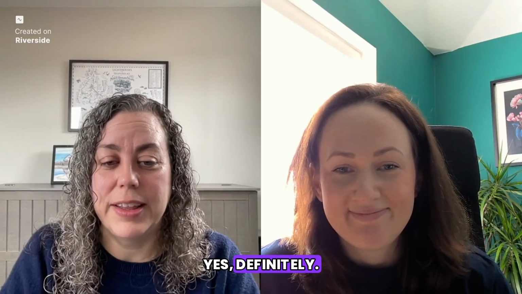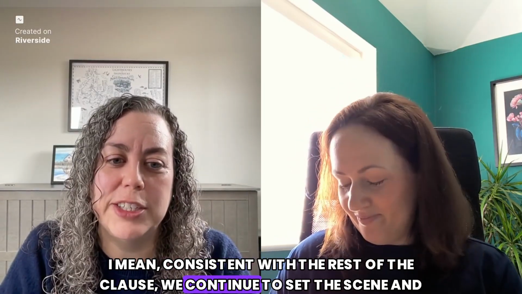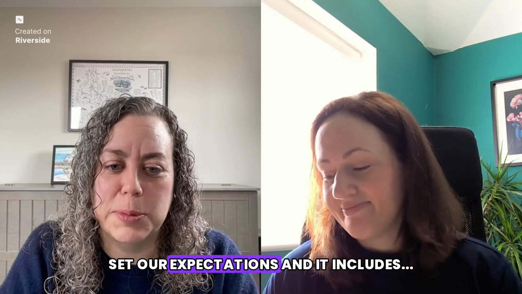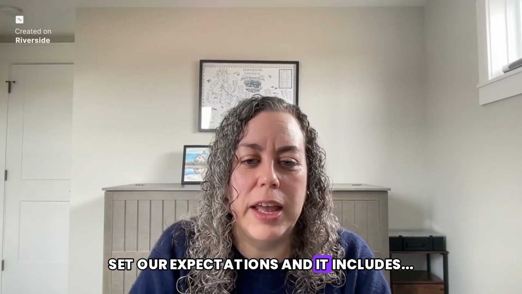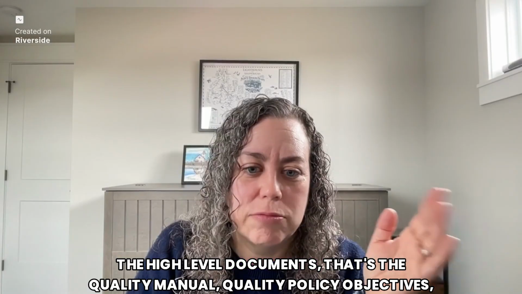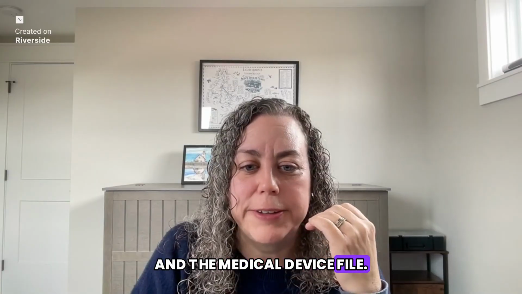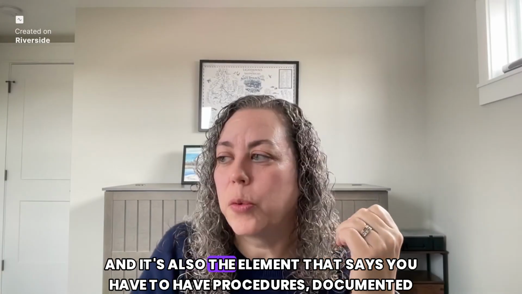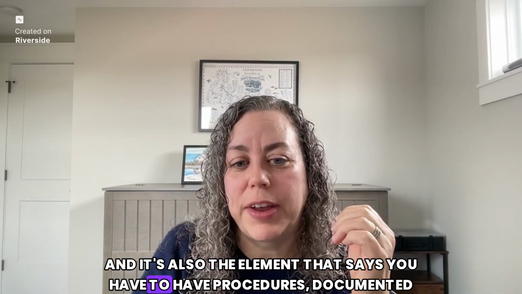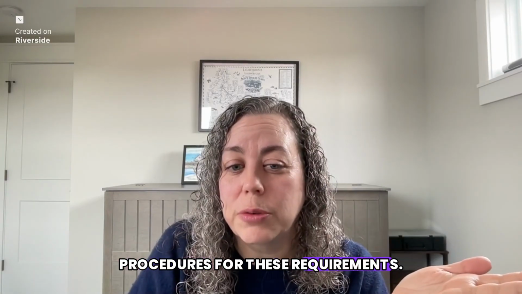Yes, definitely. Consistent with the rest of the clause, we continue to set the scene and set our expectations, and it includes those high level documents, right? The quality manual, quality policy, objectives, and the medical device file. And it's also the element that says you have to have documented procedures for these requirements.